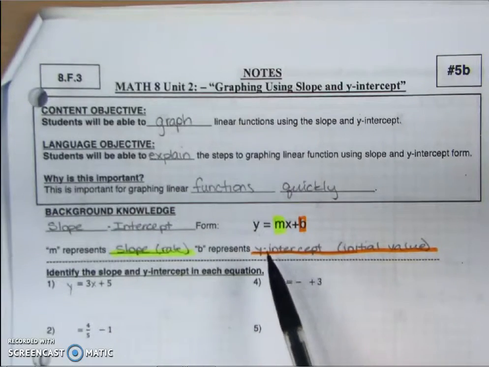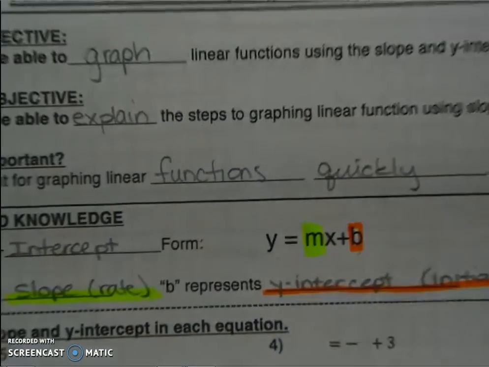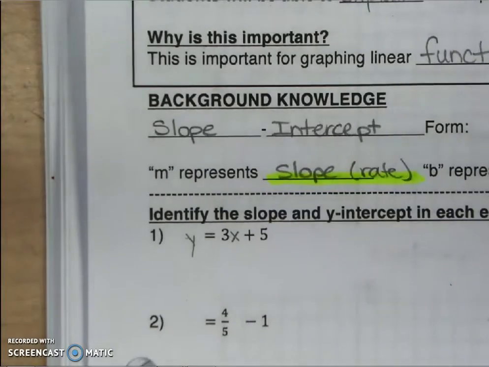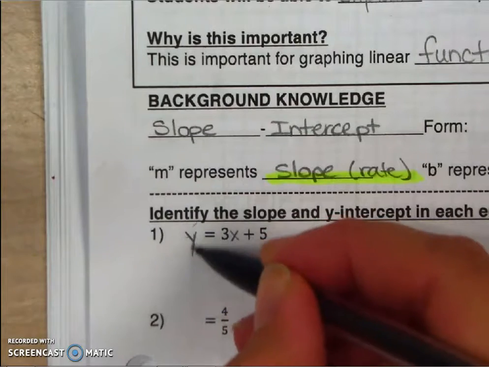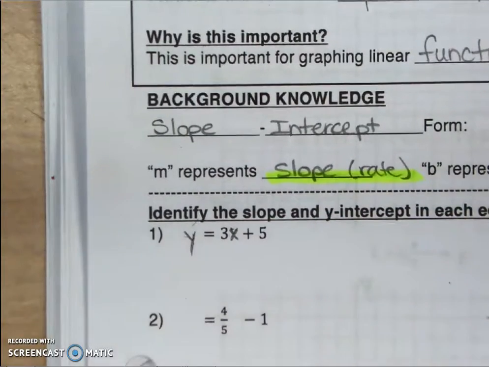So watch how easy this is. You're going to love this lesson. Identify the slope and y-intercept in each equation. Let's zoom in. Number 1, there it is. We see y equals 3x plus 5. Now in yours, you need to fill in the y equals 3x plus 5. All right, so watch this.